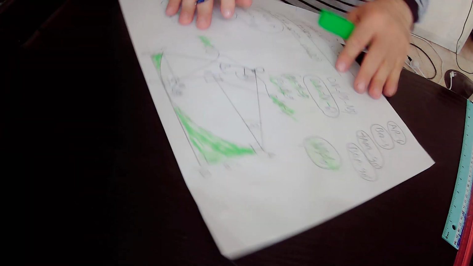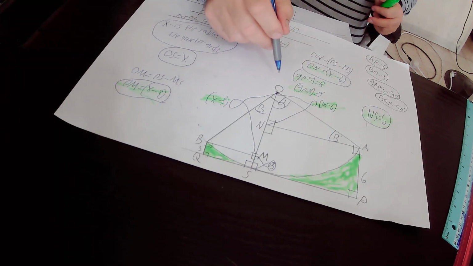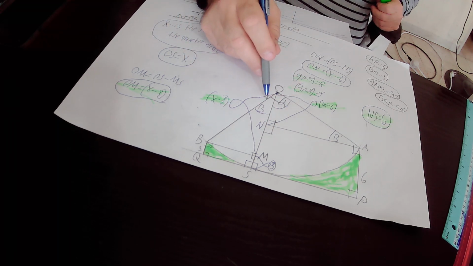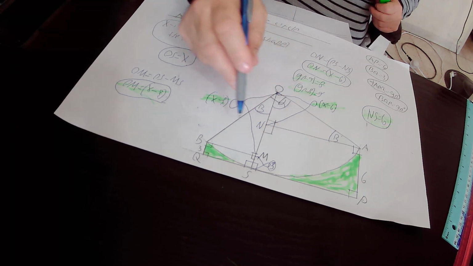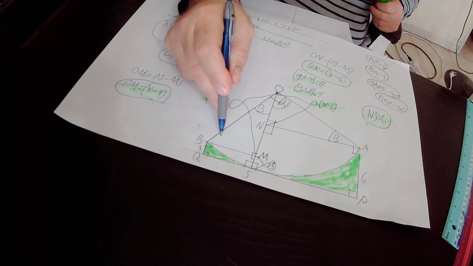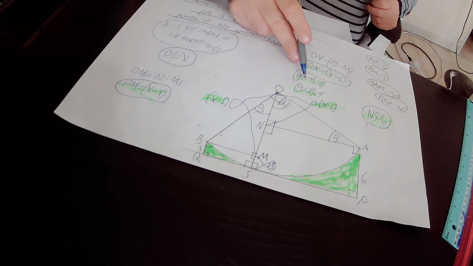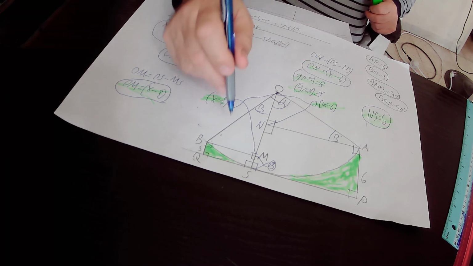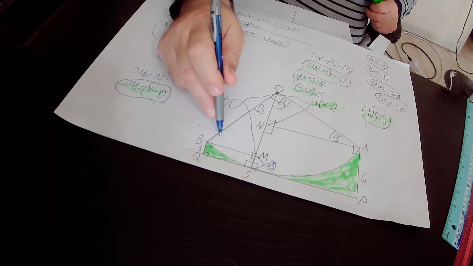In the next step, we will focus on this right triangle OBM. In the right triangle OBM, this angle equals beta, this angle equals 90 degrees, therefore the missing angle must be equal to 90 degrees minus beta. But 90 degrees minus beta equals alpha, therefore the missing angle here equals alpha.